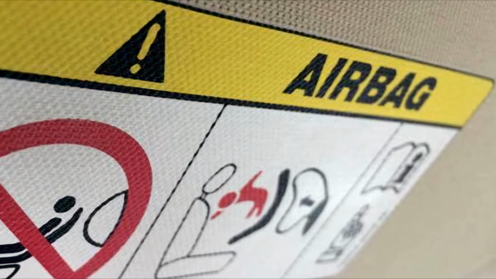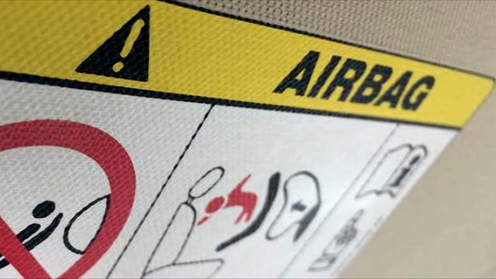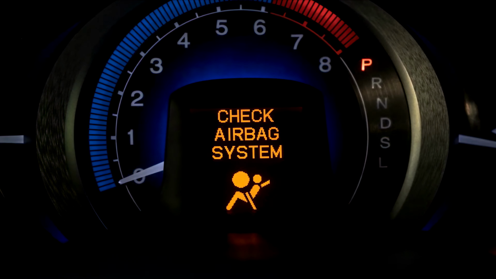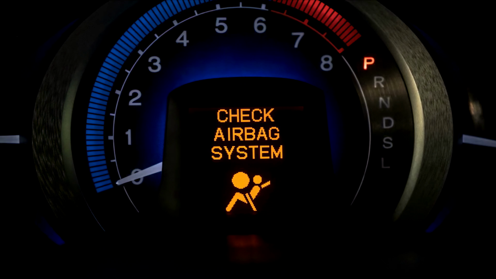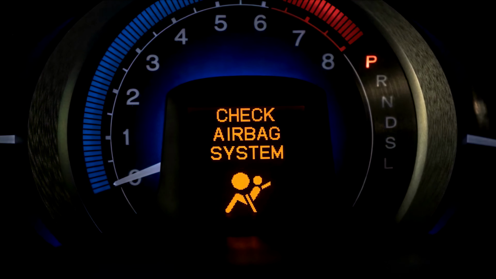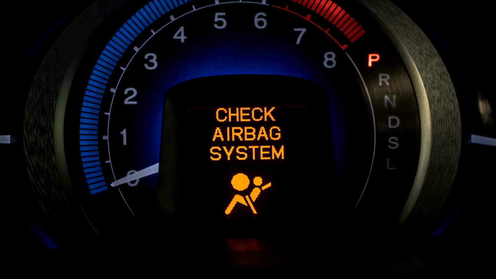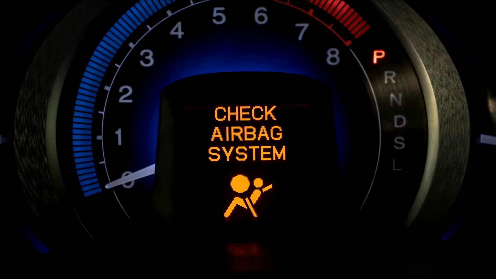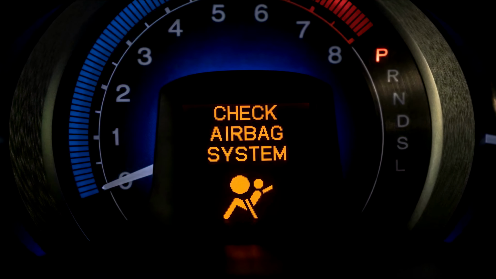Second cause: faulty sensors. Your car has many different sensors connected to different components. They link directly to the car's computer system to detect and notify the driver of any potential issues. Sensors can fail or be tripped by accident to cause the airbag warning to illuminate. These sensors will need to be checked and the system will need to be reset.